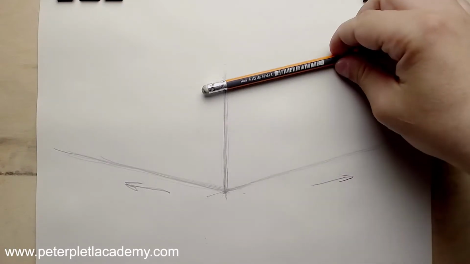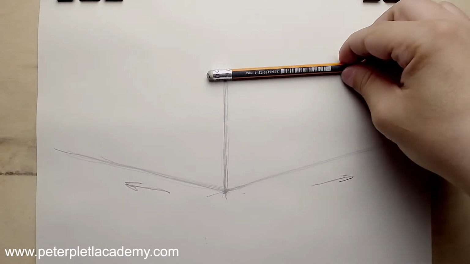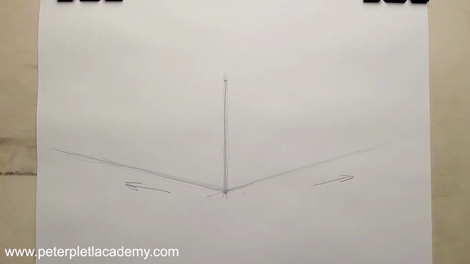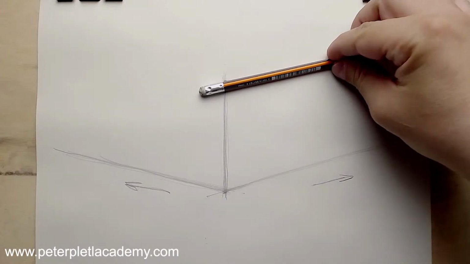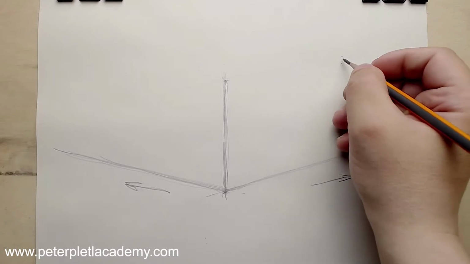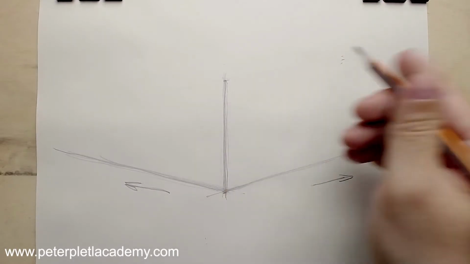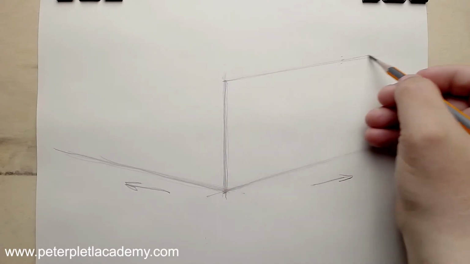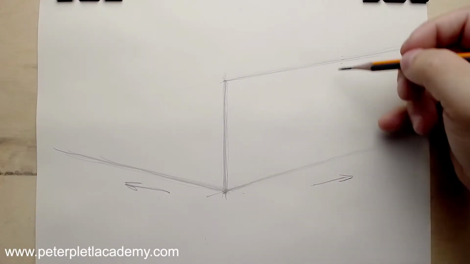If we incline too much, our cube will be distorted. So if this is our position, I will go down just a little touch, like that, and I will drag my line over that point.